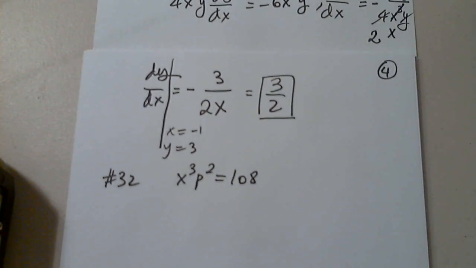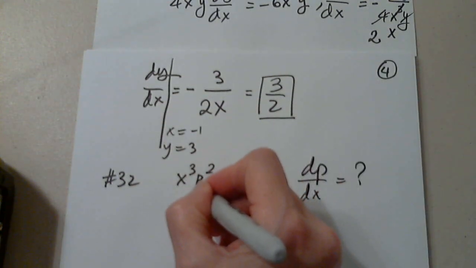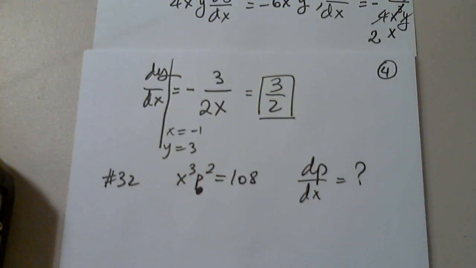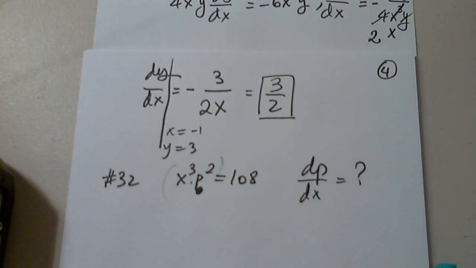So once they are asking me to find dp over dx, I know that I have to put a dot under p, reminding me that this is a function. So therefore, when I differentiate, I notice that this is the product. I have to use the product rule.